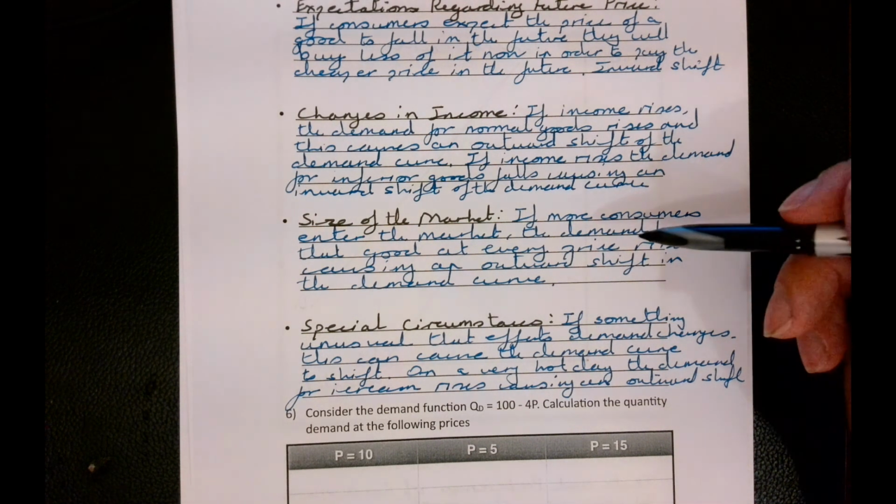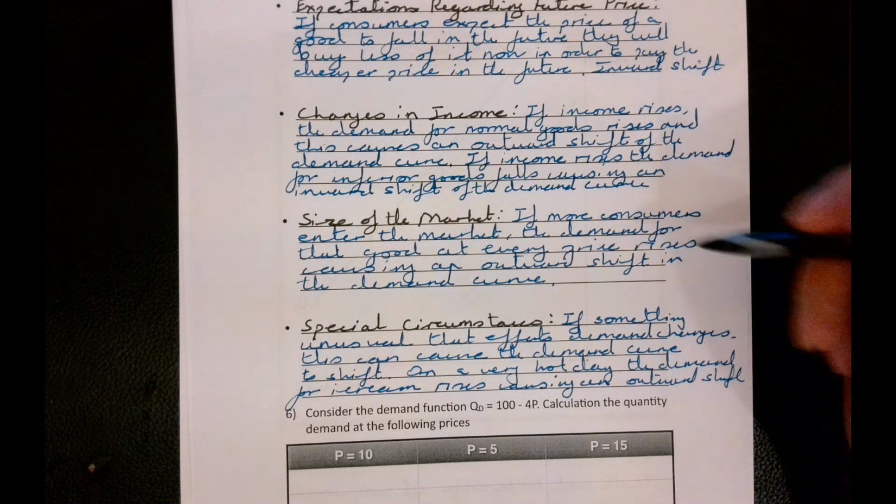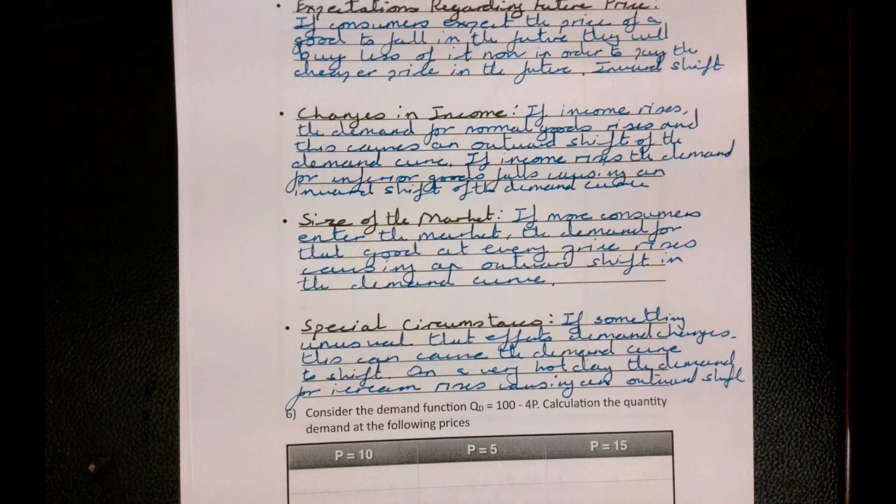Okay, so we've got the size of the market. If more consumers enter the market, if, let's say, through immigration, there's a lot more people in the country, well then, by and large, the demand for all goods would rise. Now, we're not talking about macroeconomics, which is later on this academic year. We're talking about microeconomics now.